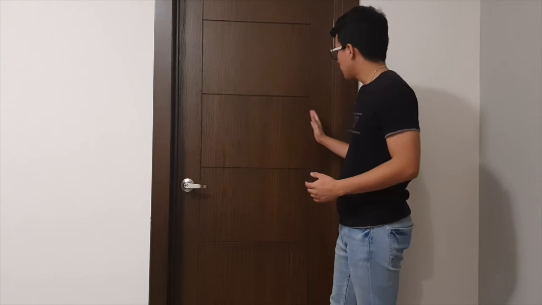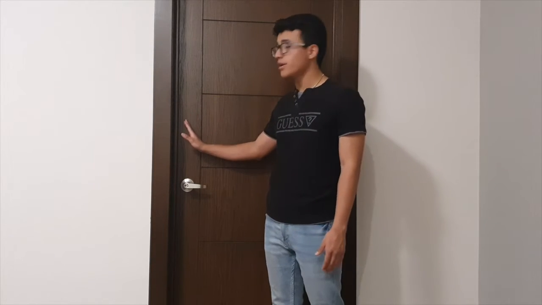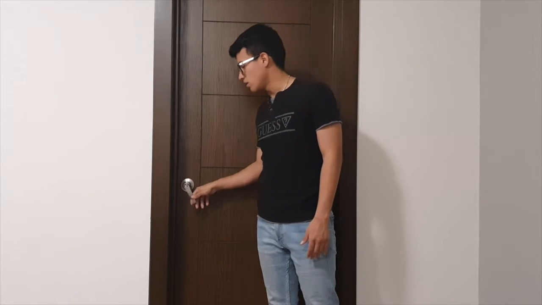So if I apply 10 newtons of force here, the torque that is going to be produced is not going to be as much. But if I apply 10 newtons of force here, obviously with the door open, the torque that I'm going to produce is going to be bigger.